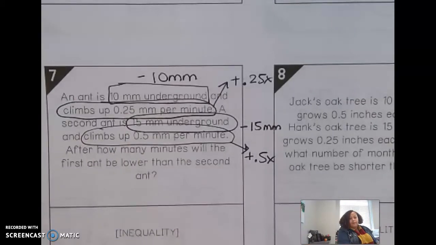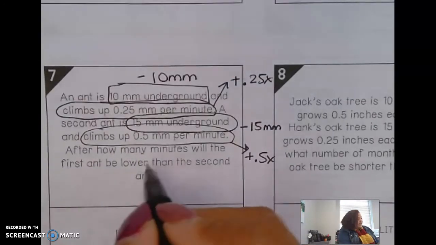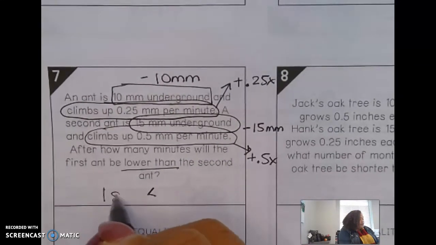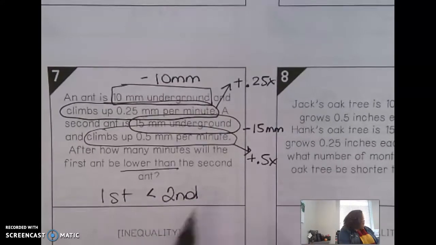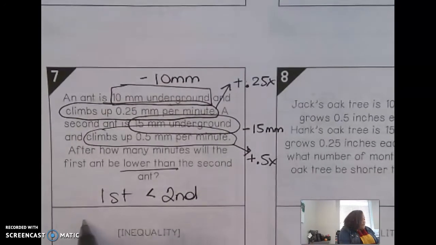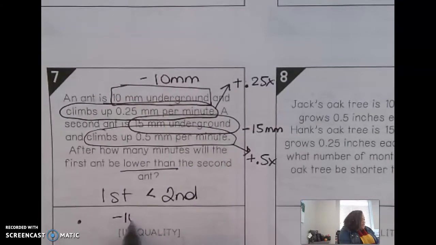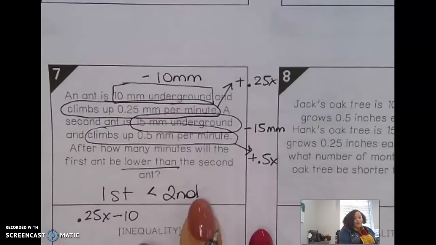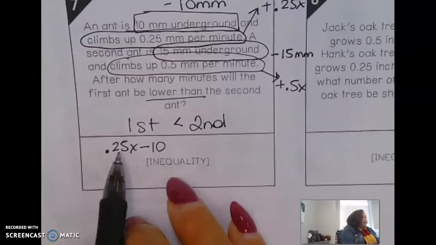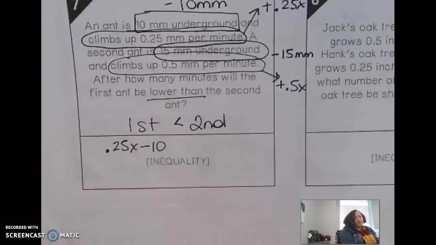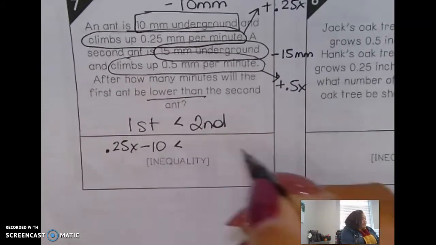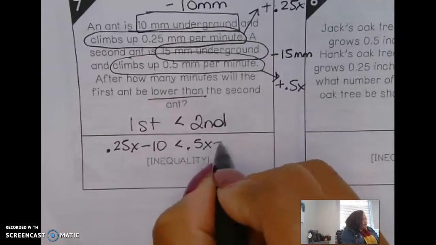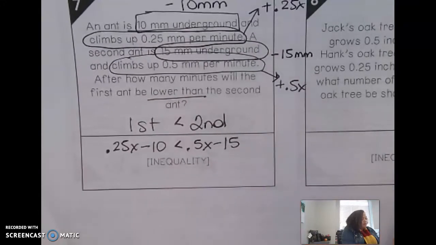After how many minutes will the first ant be lower than the second? Lower than. I want to be less than. First and second. First ant is at -10 1/4 x. It's going up. This is positive. I tricked you. Okay, this is a positive value that I'm adding to my -10 millimeters. And I want that to be less than my half of x. That's the rate that it's climbing, minus 15 millimeters.